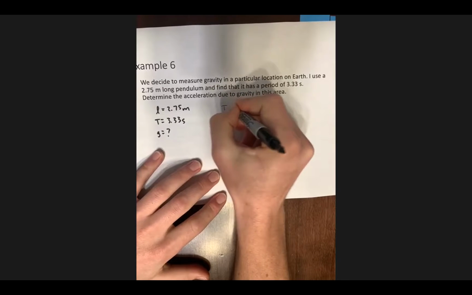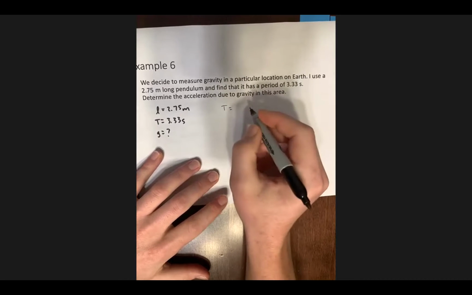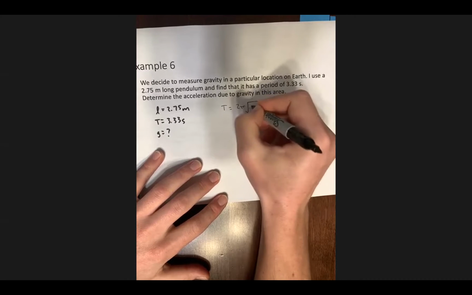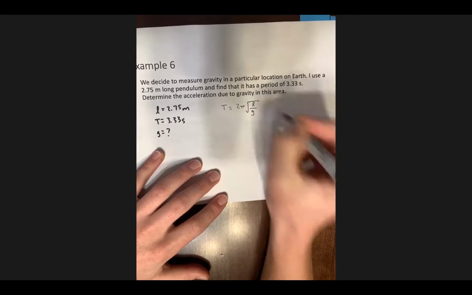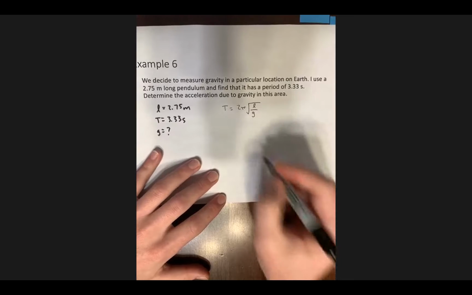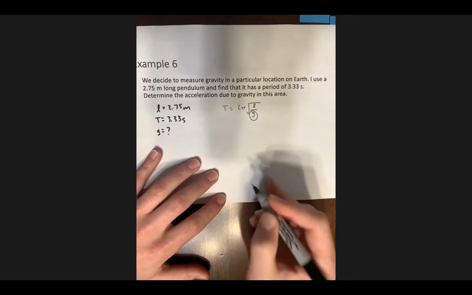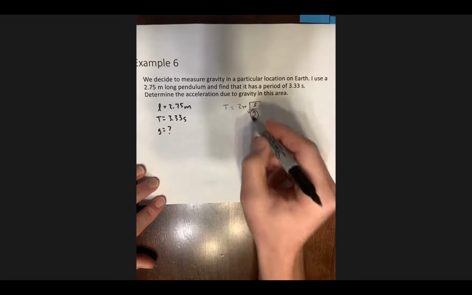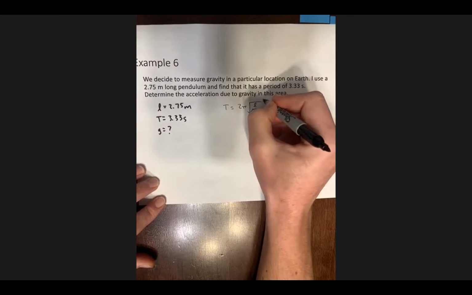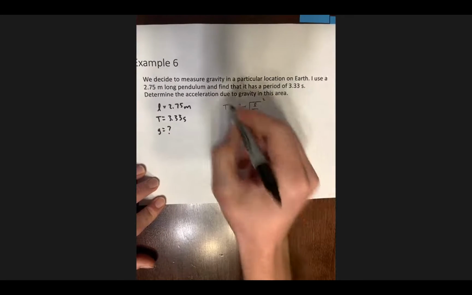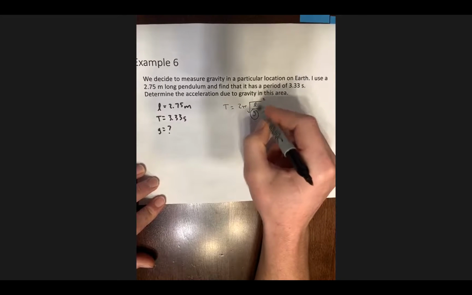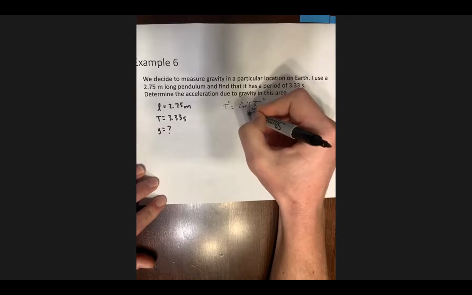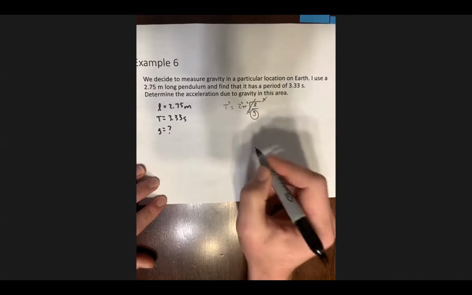So T is equal to 2 pi over the square root of the length divided by gravity. We are needing to isolate for g, so we just have to be careful as we are isolating for g. We'll notice that it's underneath the square root. So hopefully you want to square this, but we can't just stop at squaring the square root. We have to square everything. Now this square root and that square will cancel.